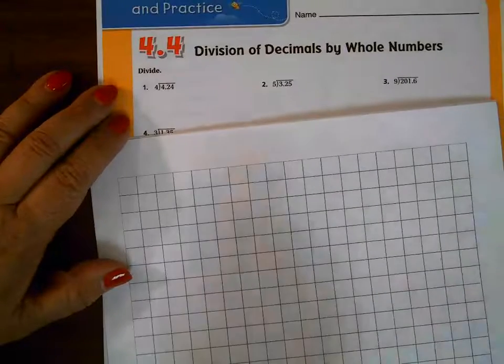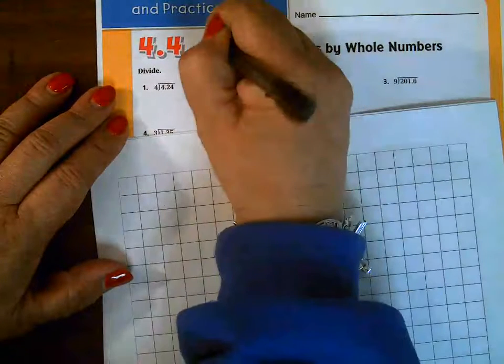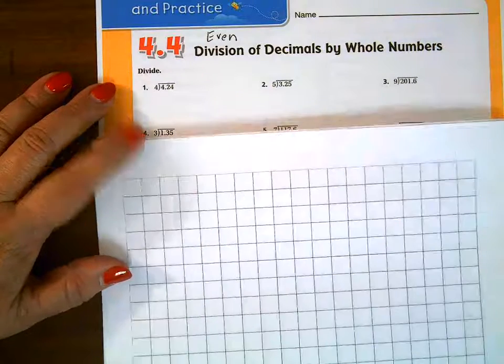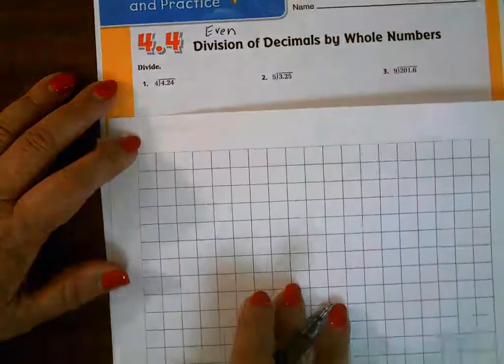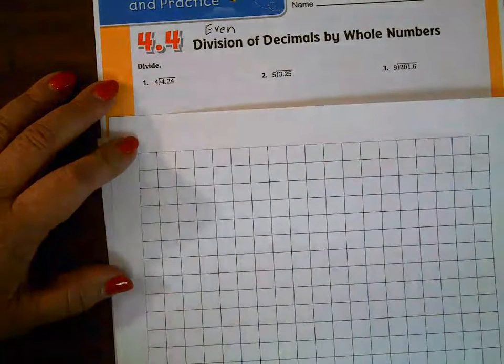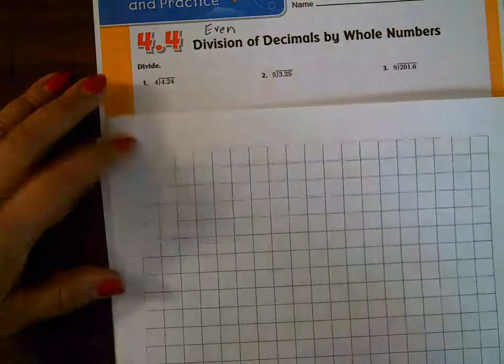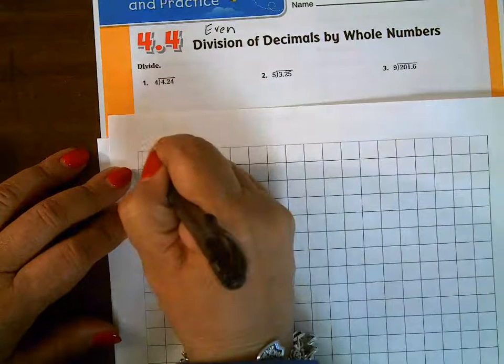Hey everybody. Okay, so for tonight's homework, you were doing even numbers. This is the 4.4 division of decimals by whole numbers, and I'm going to write "even," and remember, an even number is divisible by 2. So let's take a look at the number 2. I'm putting mine on graph paper. If you did not get some, put it on notebook paper and turn it to the side where it is horizontal, and you can keep your numbers lined up.